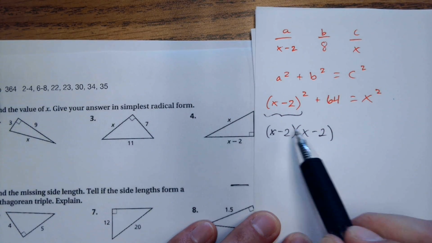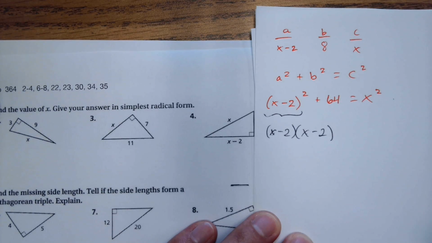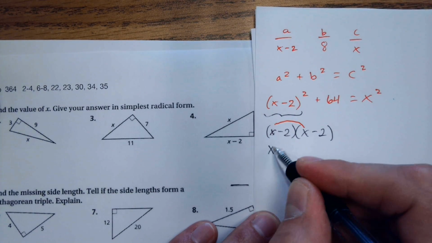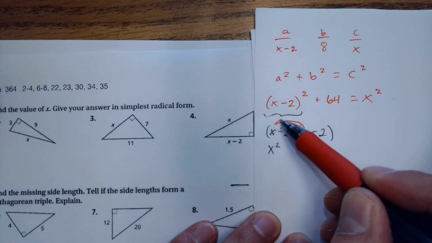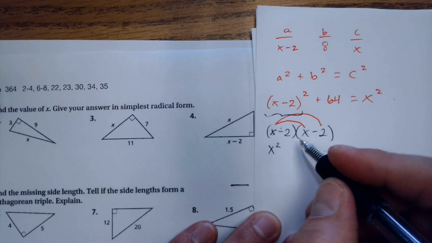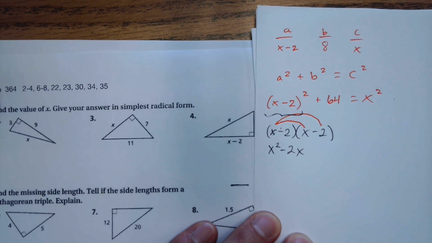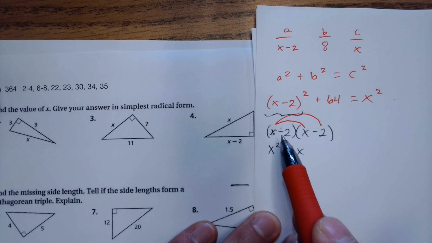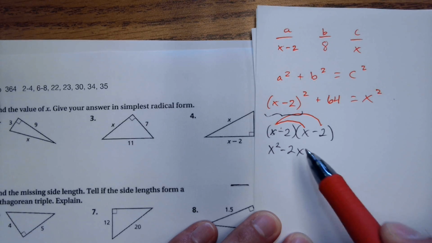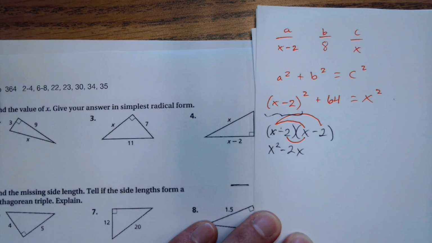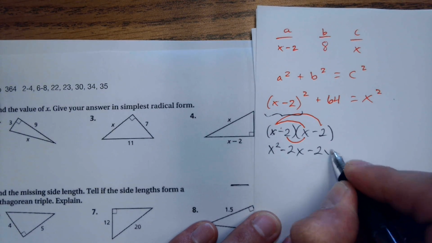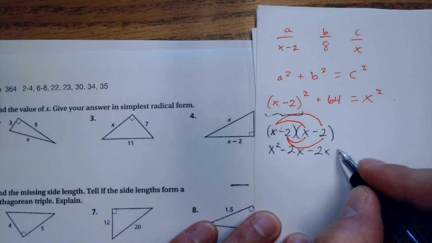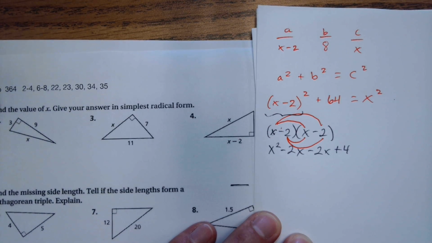So it's x times x is x squared. X times negative 2 is negative 2x. So I've done this multiplied to both of these. And now I'm going to do the other term multiplied to both of these. So negative 2 times x is, again, negative 2x. Negative 2 times negative 2 is positive 4.